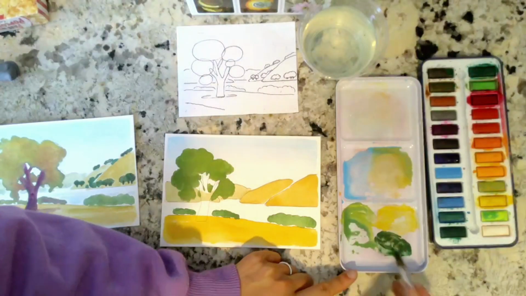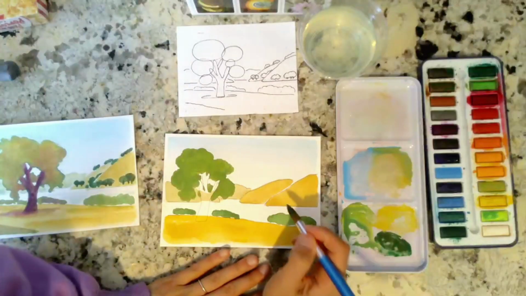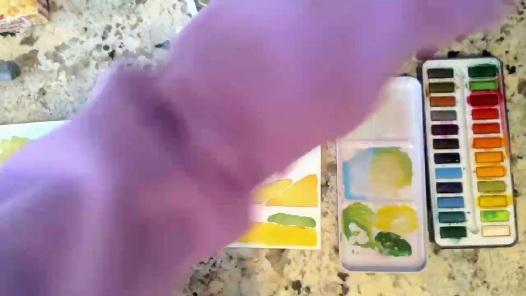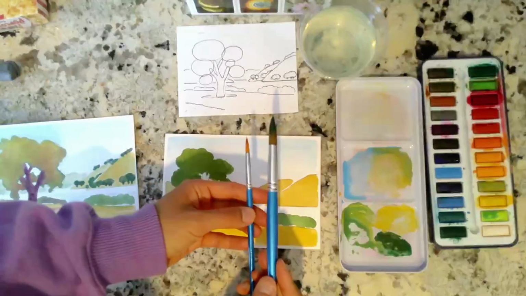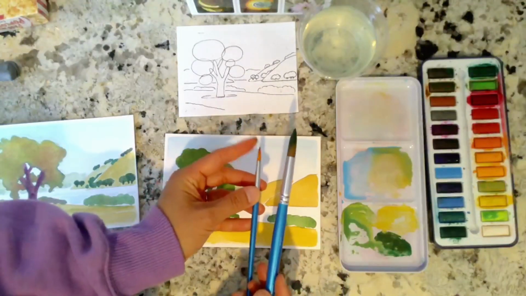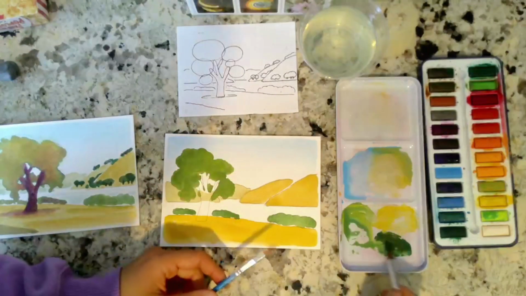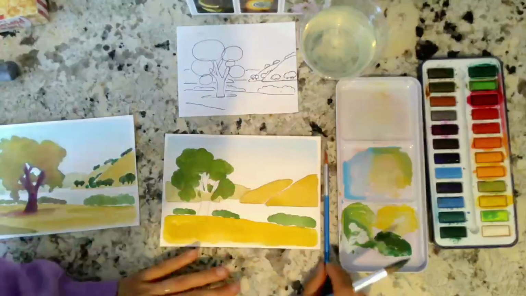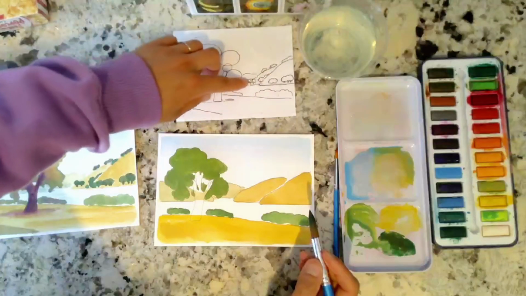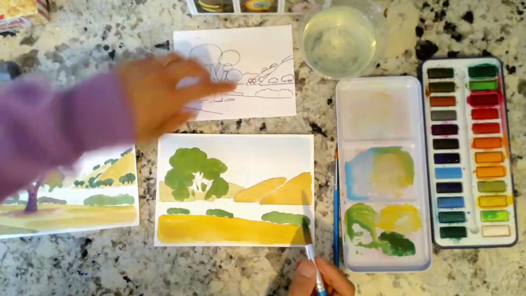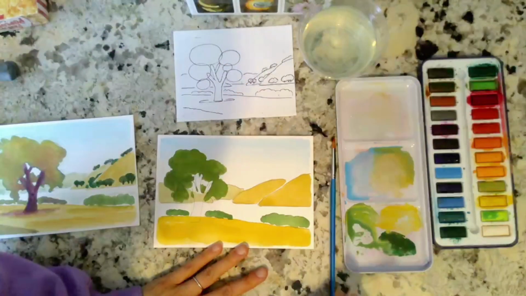I'm going to try to use just the tip of this brush for these finer details. If it's easier for you, you could switch to this finer tip. This is really great for small details. And copying my own sketch here, I'm just going to fill in these tiny trees in the back, paint them in.